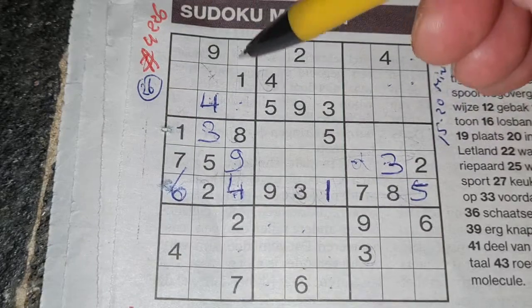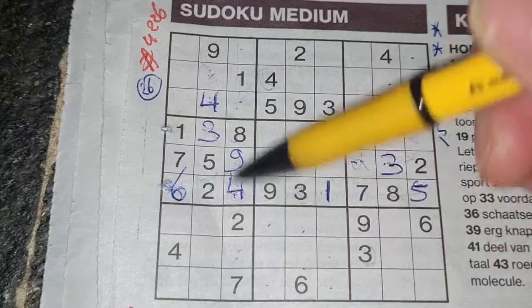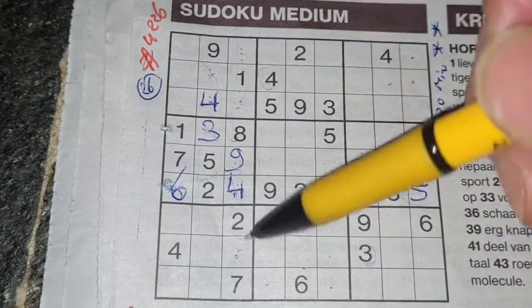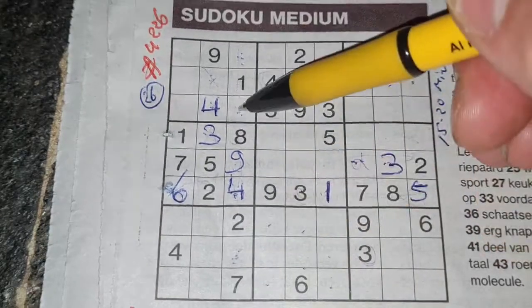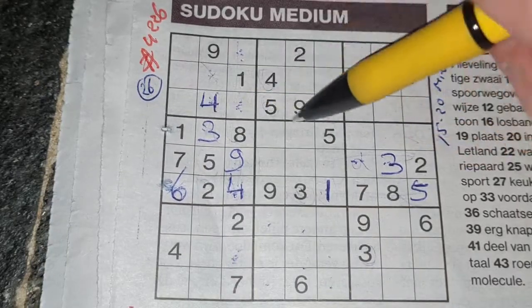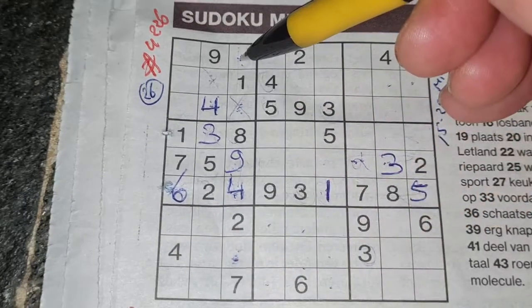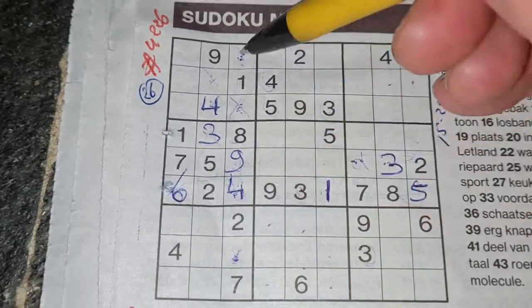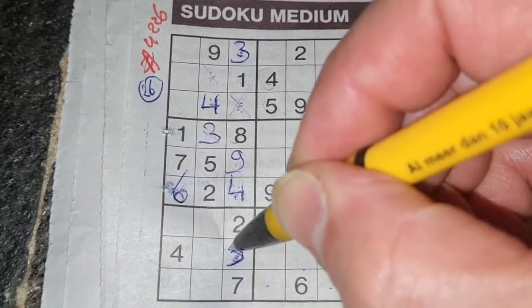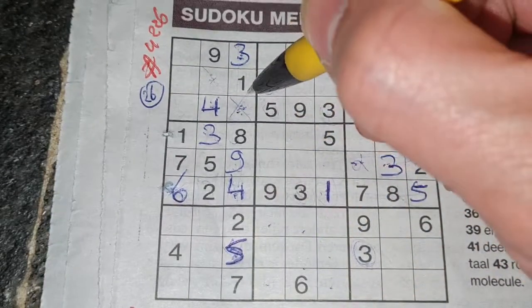3 missing numbers in the third column. Those missing numbers are the 1, 2, the 3 is missing, 4, the 5 is missing, and the 6 is missing. 3, 5, 6. Look, we have a 3 and a 5 in the third row, so no 3 and 5 in this box. The 3 and a 5 go in those 2 boxes as a pair. We have a 3 there, no 3 there. 3 should be here and the 5 goes there. So 1 box left in this third column for the number 6.